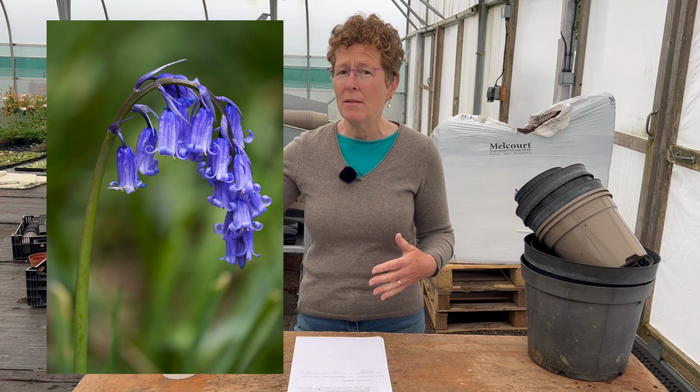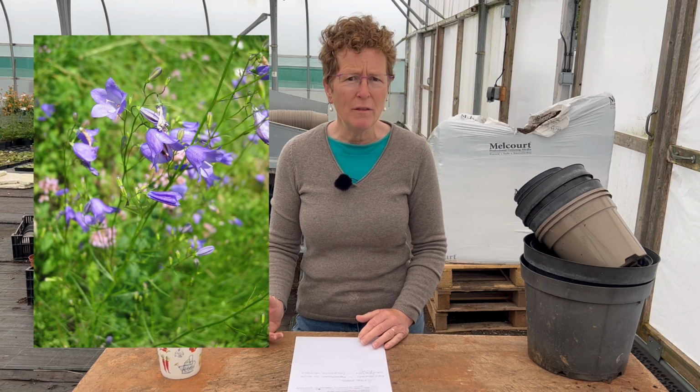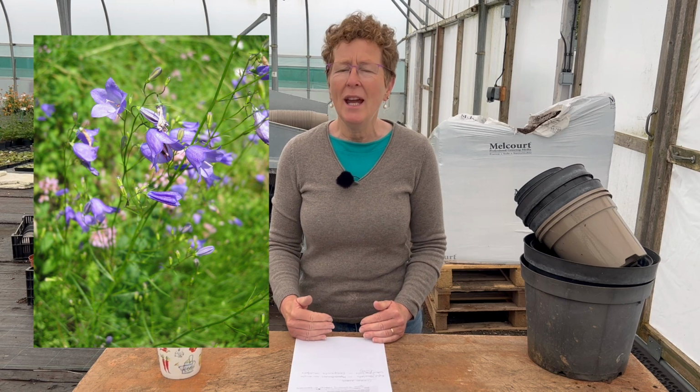So for instance, if you go up to Scotland and you talk about bluebells, yes, they do mean the Hyacinthoides non-scripta, which is the beautiful bluebells that come out in the woodlands and are looking fantastic in the spring. But they also use bluebell as a common name for Campanula rotundifolia, which in the UK we call the harebell. So you've got to be very, very careful.